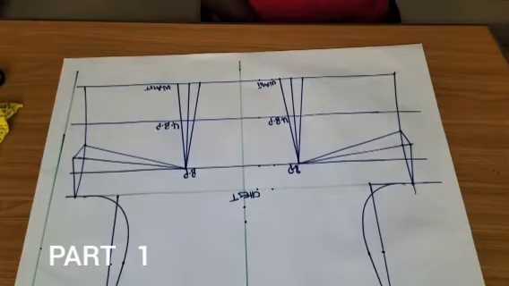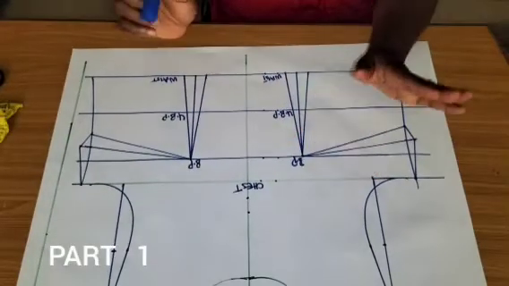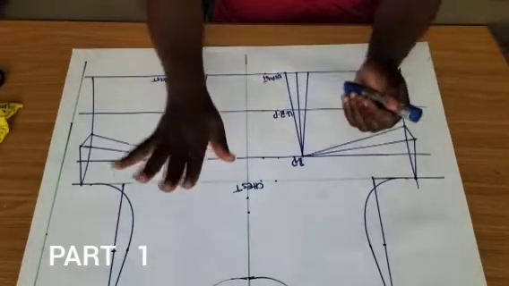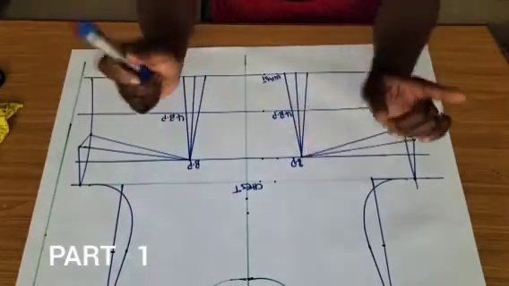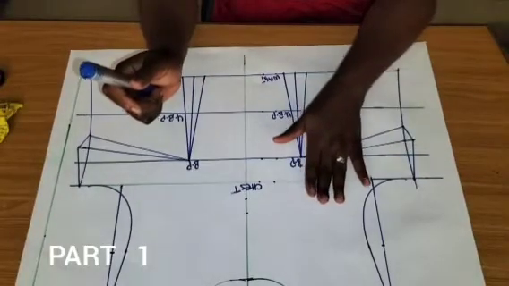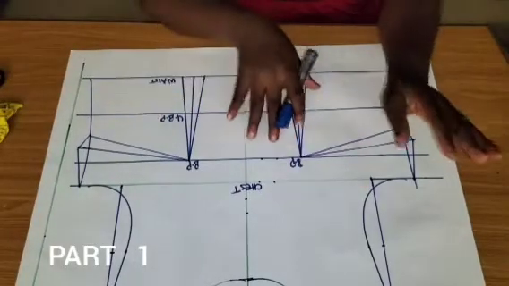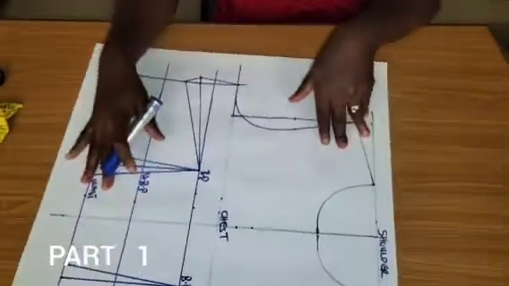So now this is the right and this is the left. As it is on the thumbnail, we have our yoke on the right and we have our princess dart on the left. So I would want to start this tutorial from the part that has the princess dart. To do that, we are going to create our basic lines.